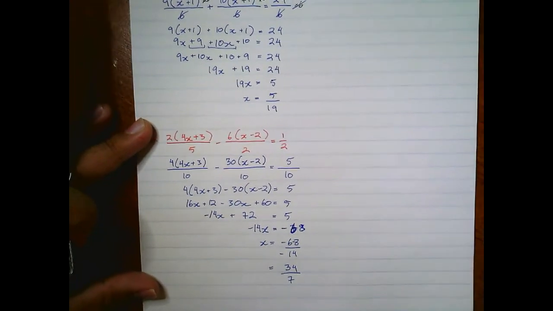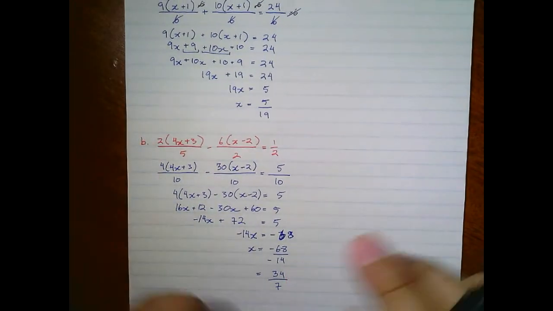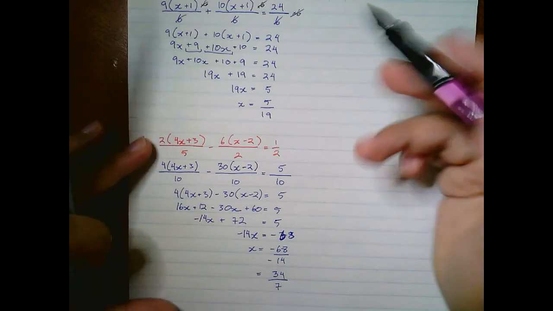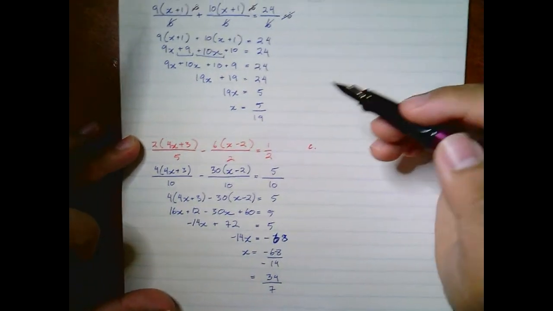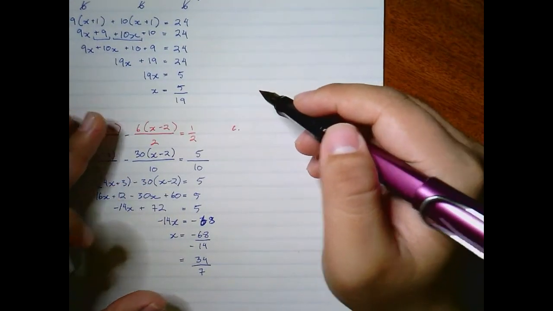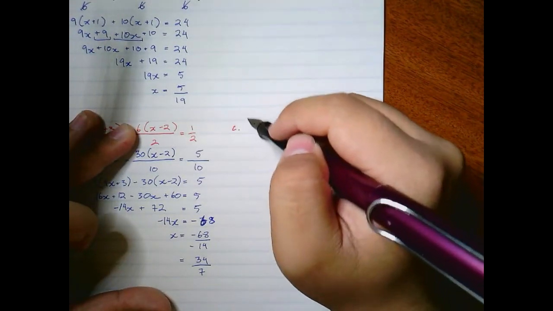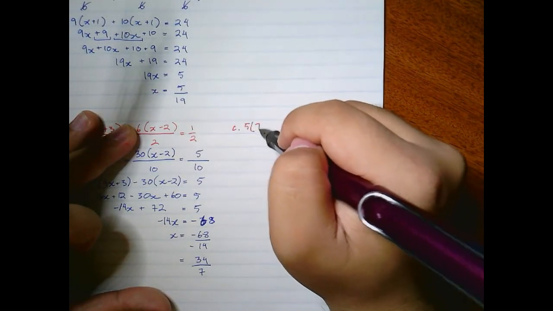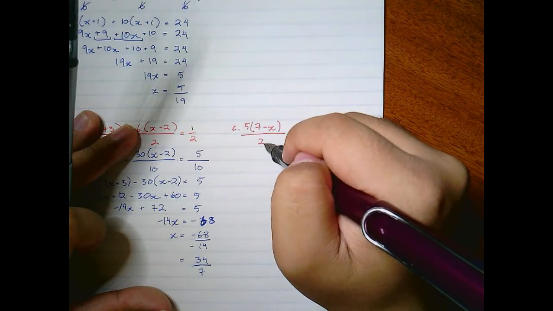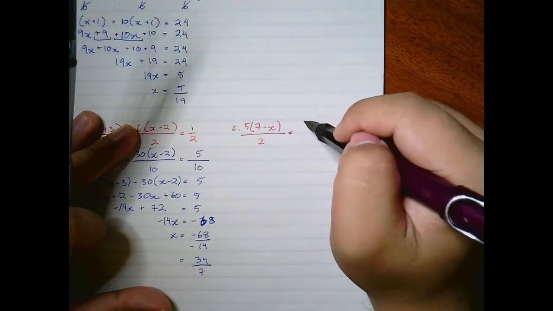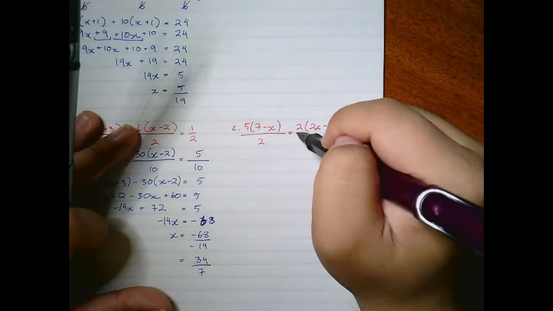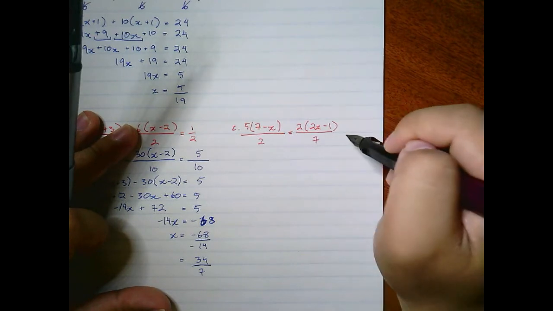Okay, we'll do one last question here. Question C here, which will be 5 outside 7 minus x, all over 2, is equal to 2 outside 2x minus 1, all over 7, plus 1.